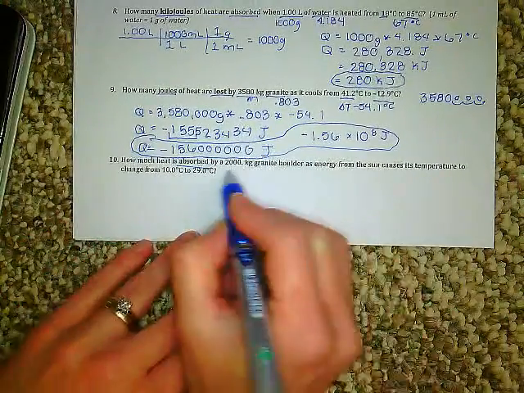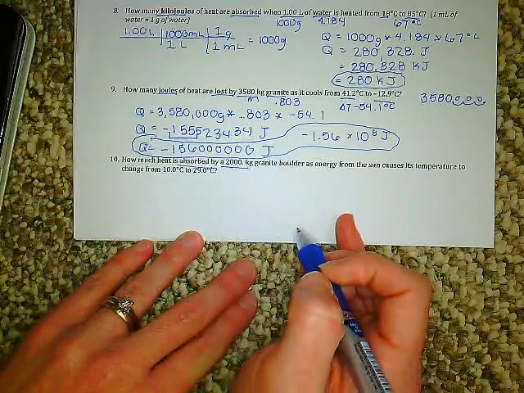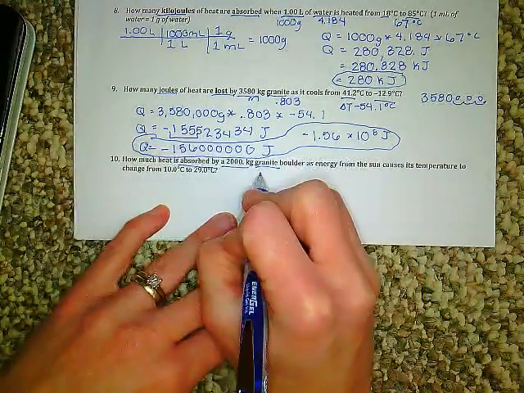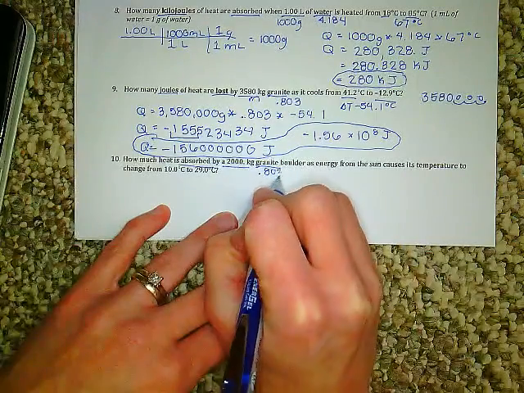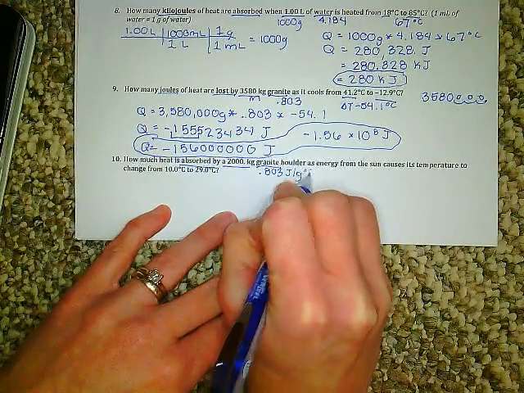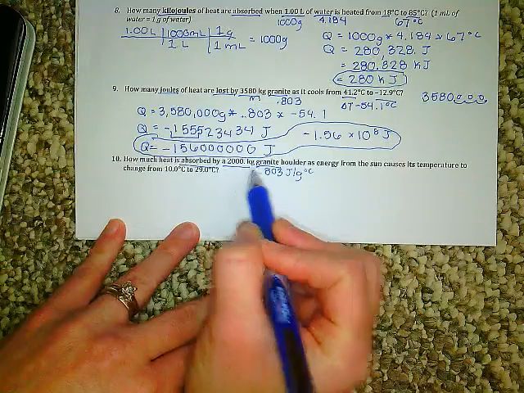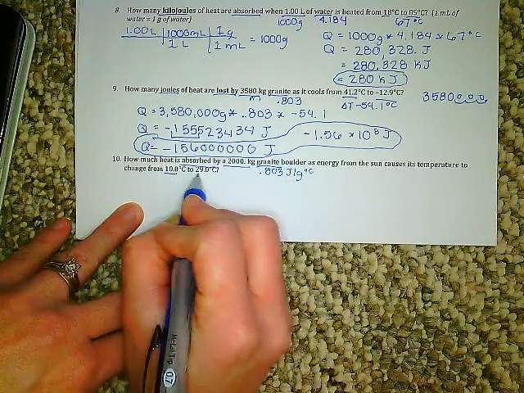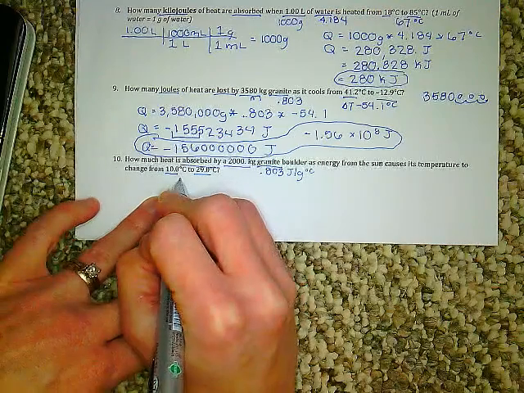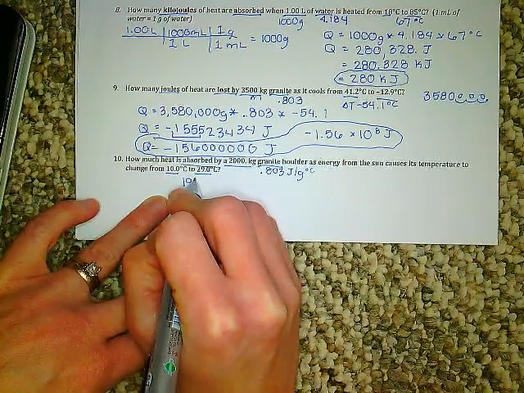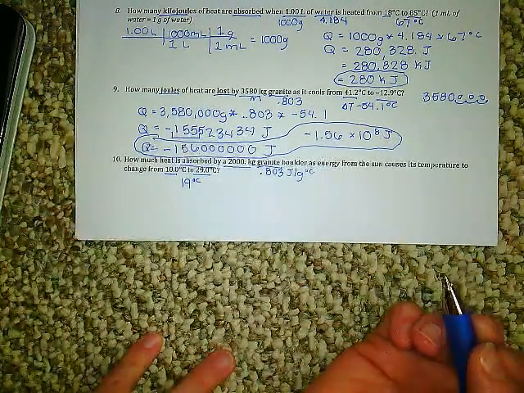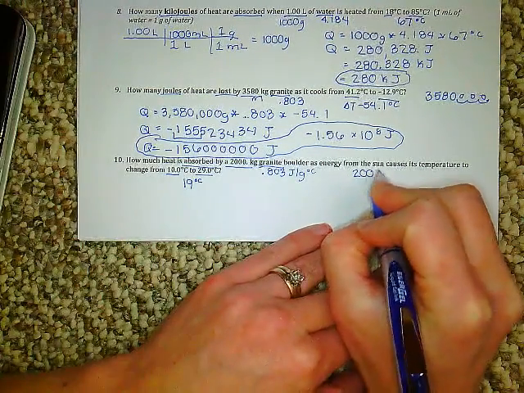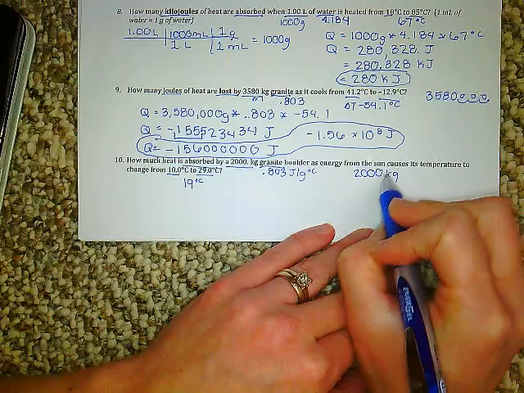Last one on this page, guys. How much heat is absorbed? So right off the bat, I know that this is an endothermic reaction. It is a 2,000 kilogram boulder. This is pretty big. And excuse me, it's granite. So same thing, 0.803. But remember that that value is with grams, which means once again, I'm going to have to change this into grams. And it tells me the temperature change is from 10 to 29. So I'm looking at a positive 19 degrees Celsius temperature change there.